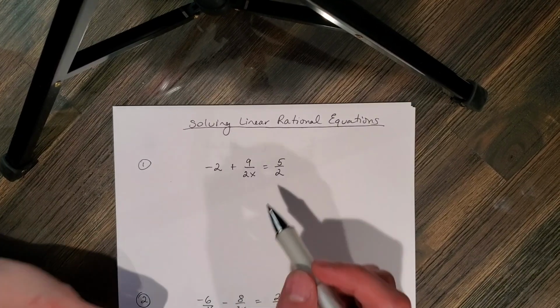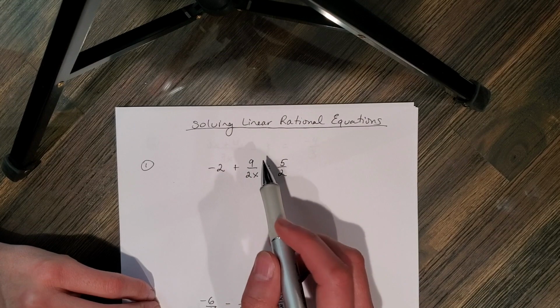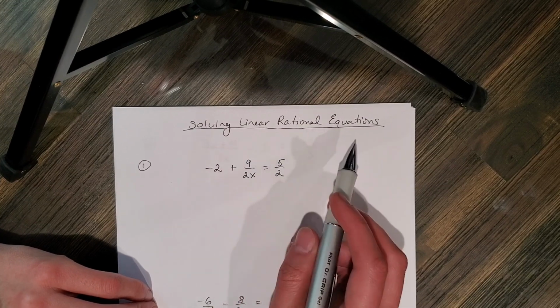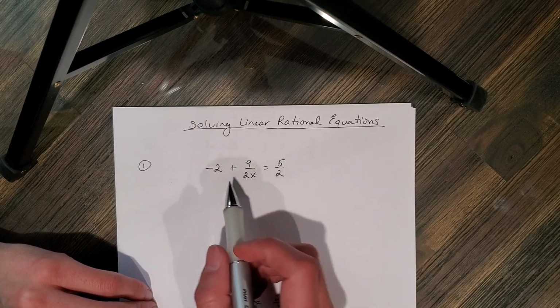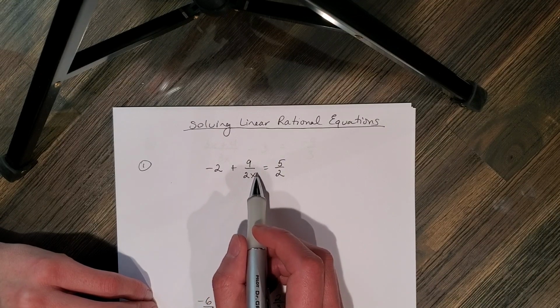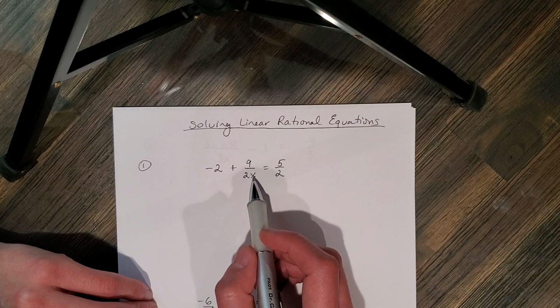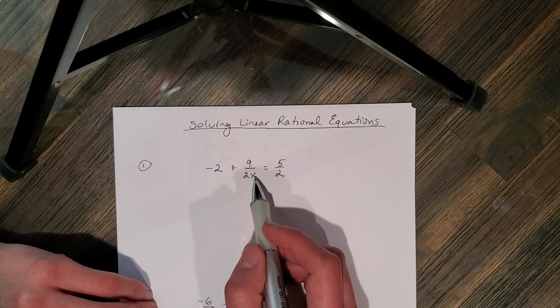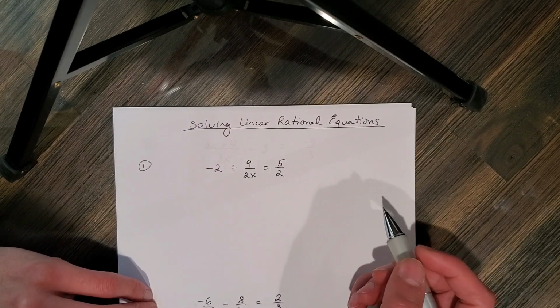So today we're going to add an extra step here to solving rational equations, okay? Linear means that all variables will only have exponent 1, okay? In other words, not a 2, not a 3, not a 4, nothing higher than a 1. So they're all going to be linear, okay?